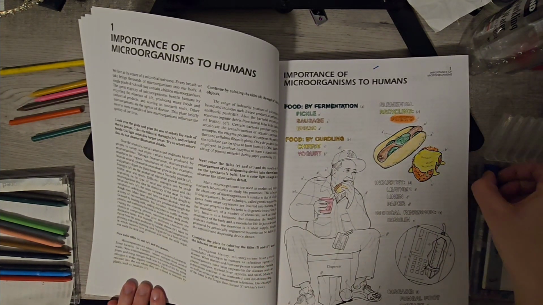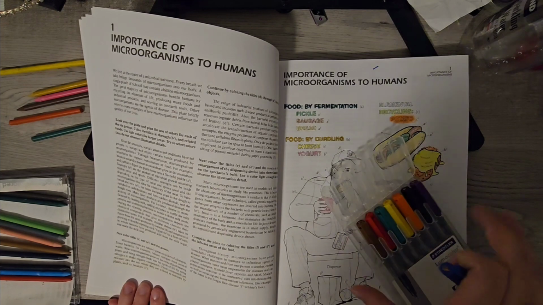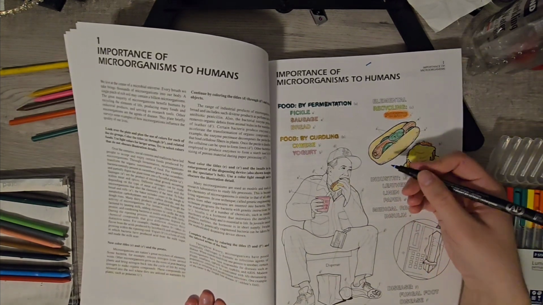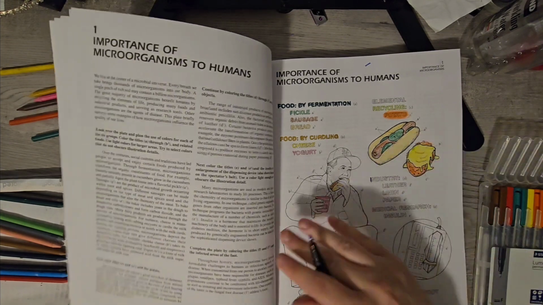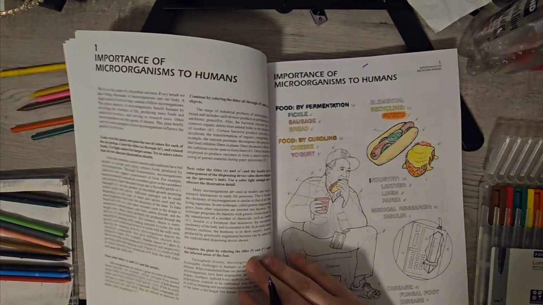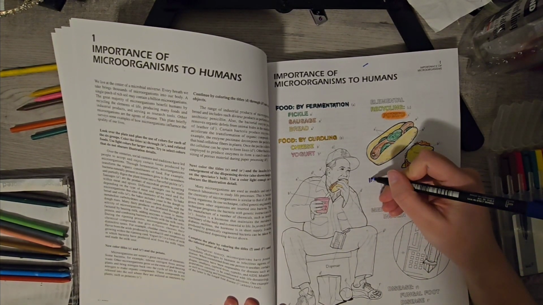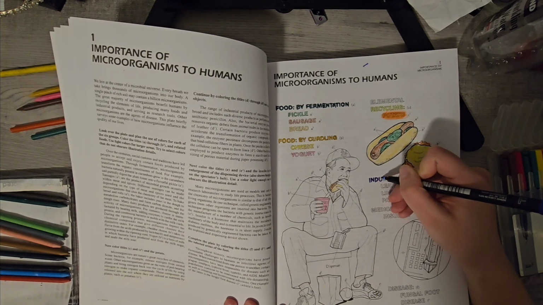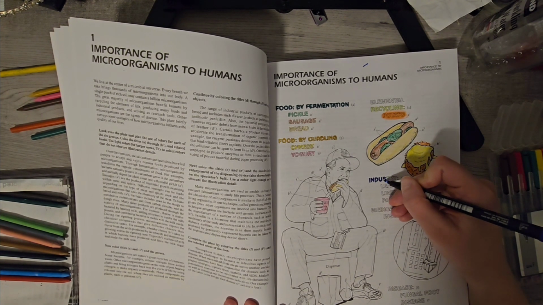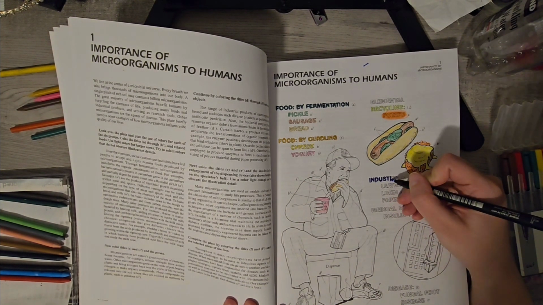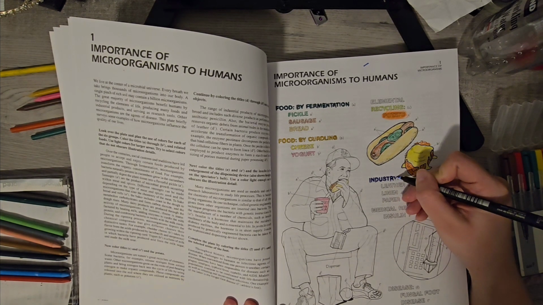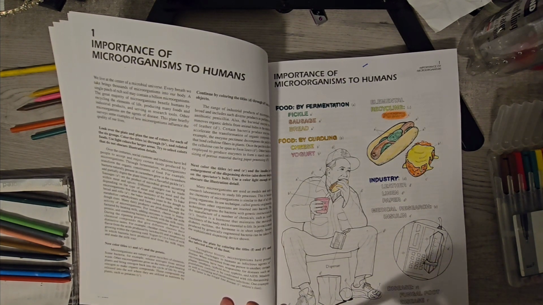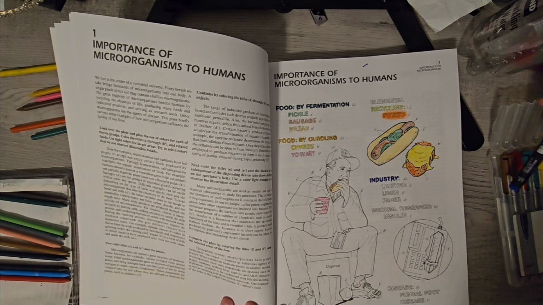It can go back in the box. How many colors do we have here that we can use even?